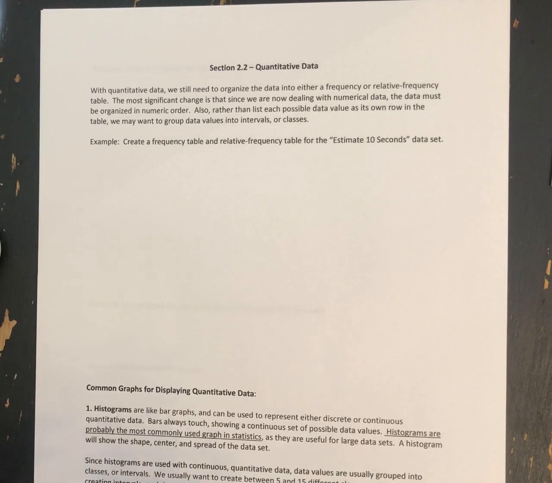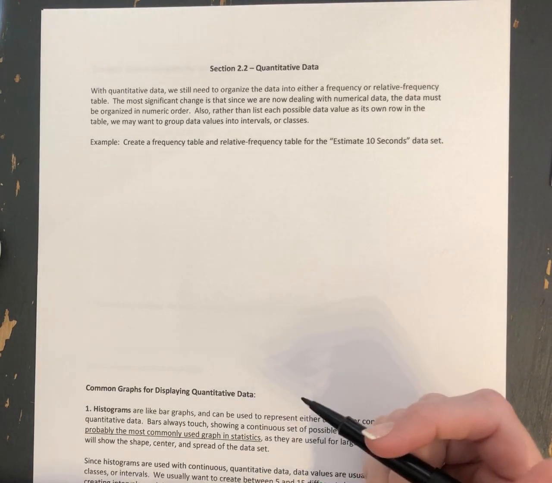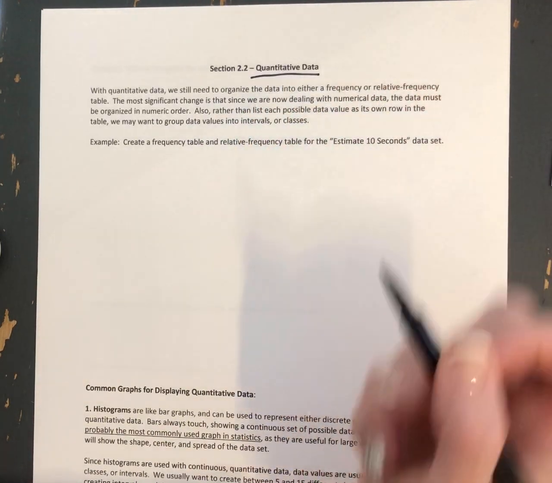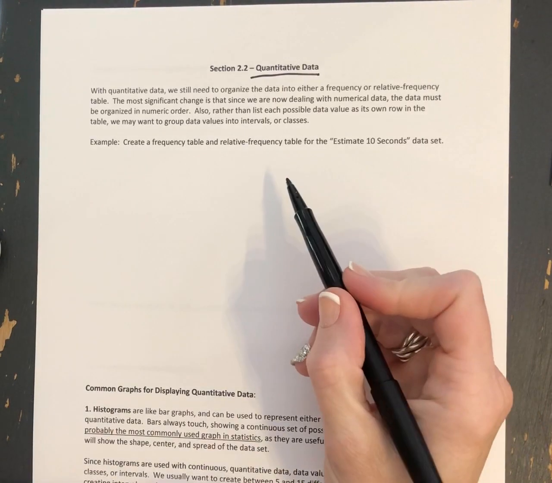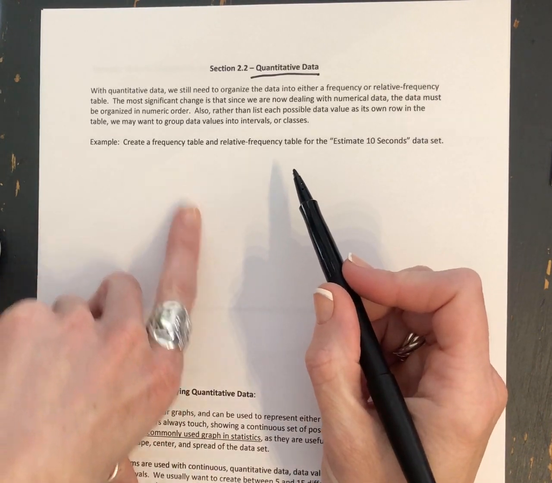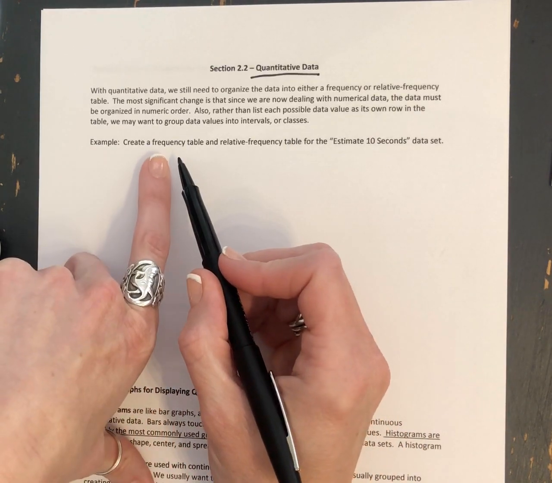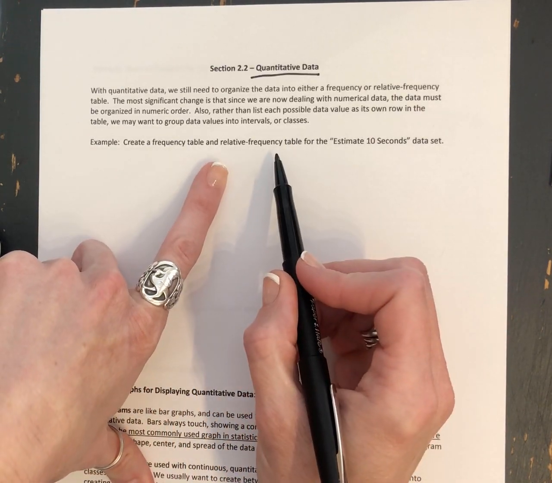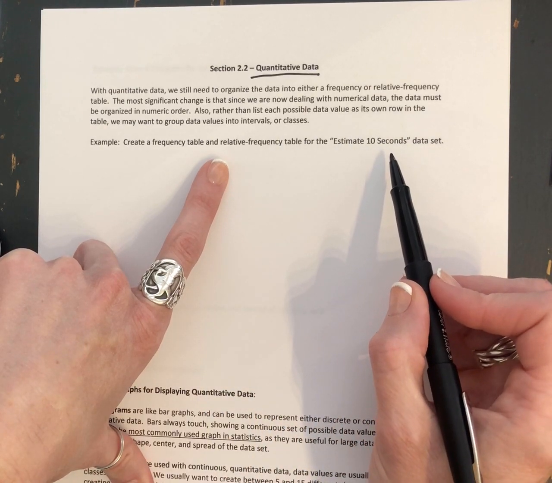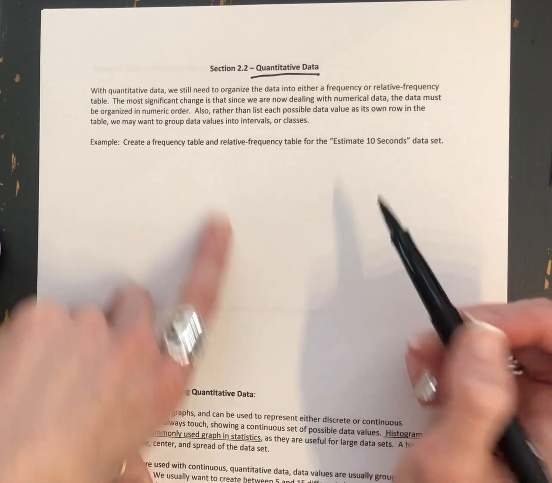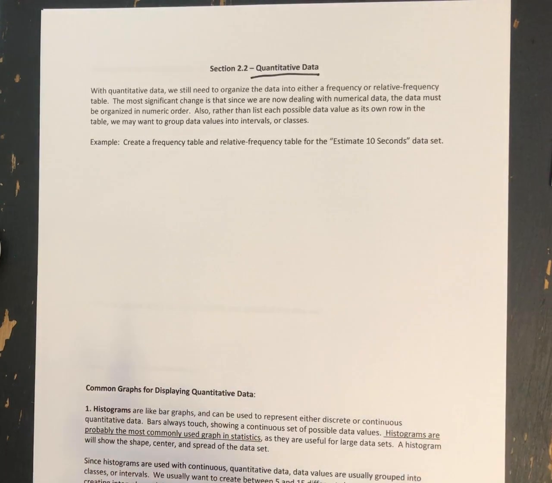In this video, we're still going to be looking at organizing and graphing data, but we are going to make a switch over to quantitative data. So now we're looking at data that is numerically based. And so what we're going to go into first as an example, doing a frequency table or relative frequency table, so just like we did before, but with data that is measured numerically, so measured with numbers. And so that presents some additional challenges.